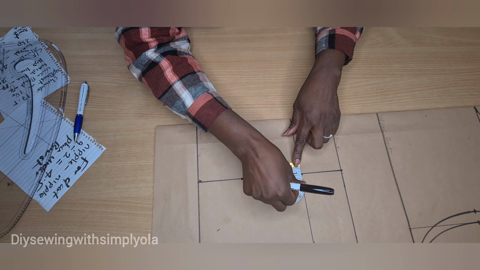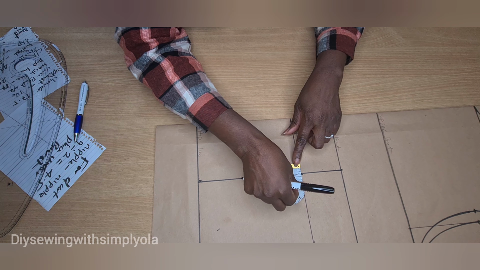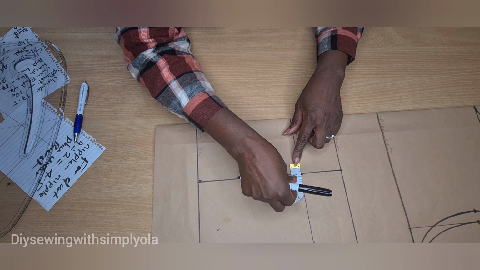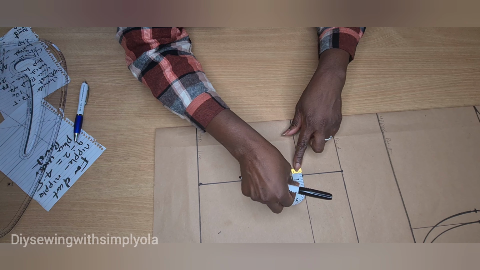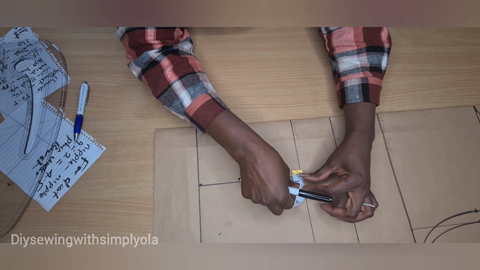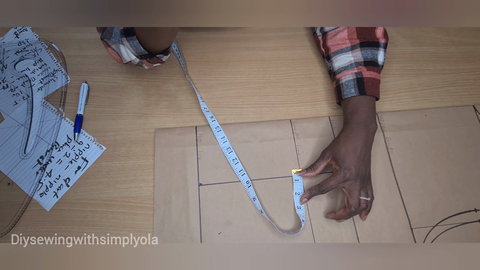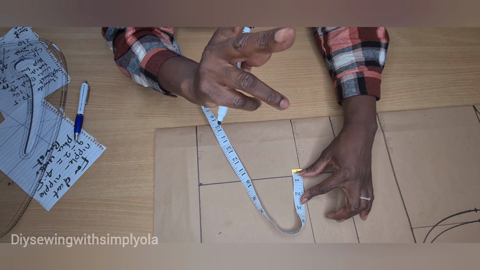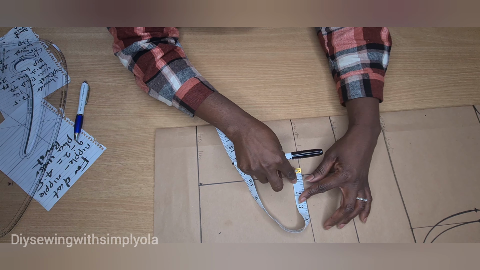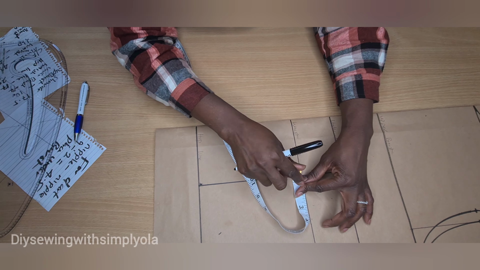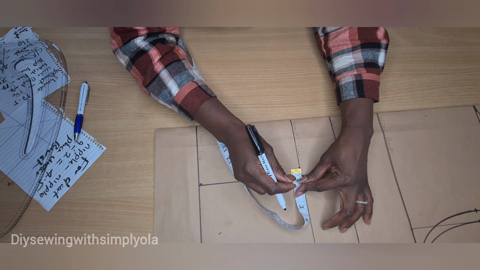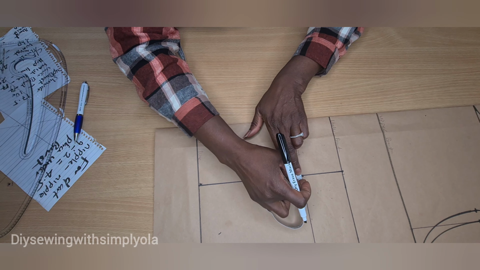So I was just trying to input my dart there, okay? For us to input the dart, you come down to the waistline. Remember, we added 1 inch to our waistline measurement. So you are going to divide that 1 inch by two, 0.5 on each side. So 0.5 on your right side and 0.5 on your left side, okay?